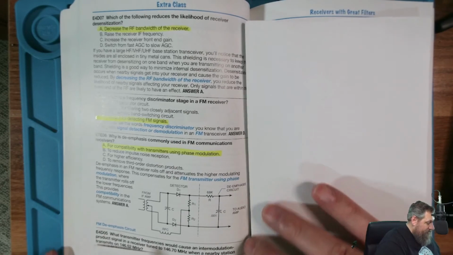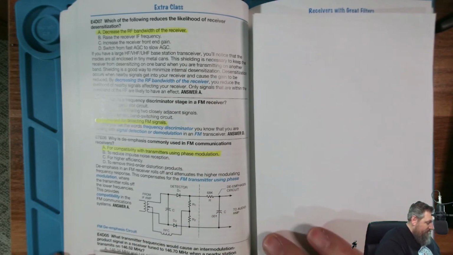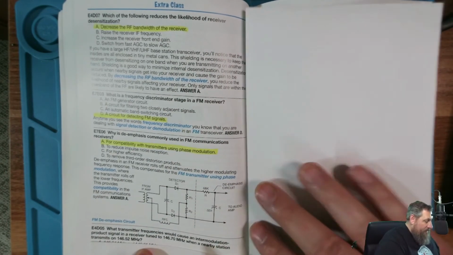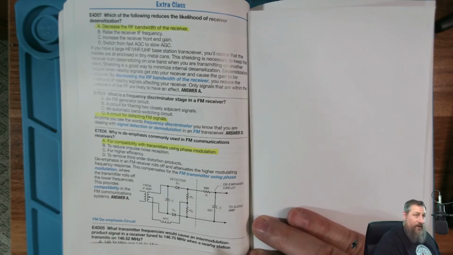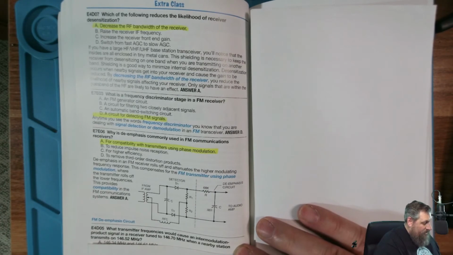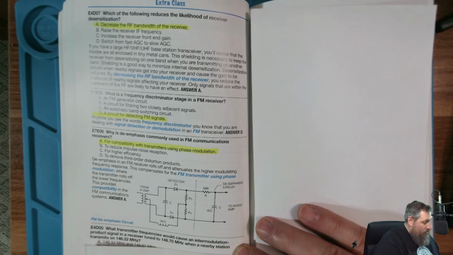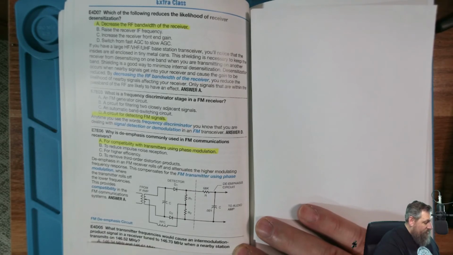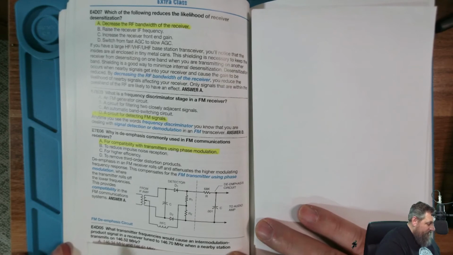All right, we'll do this question on this page and we'll end it there. So for the last question for the night, what transmitter frequencies would cause an intermodulation product signal in a receiver tuned to 146.70 megahertz when the nearby station transmits on 146.52 megahertz?